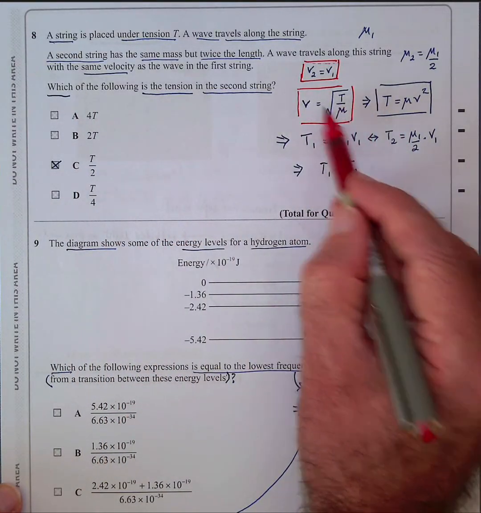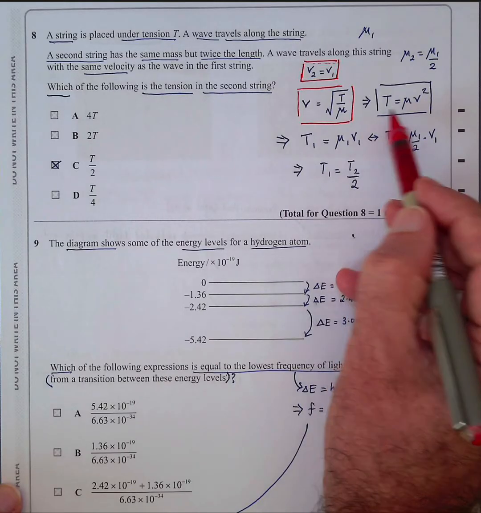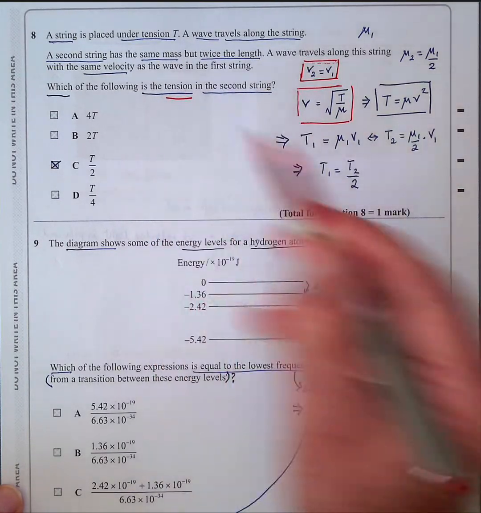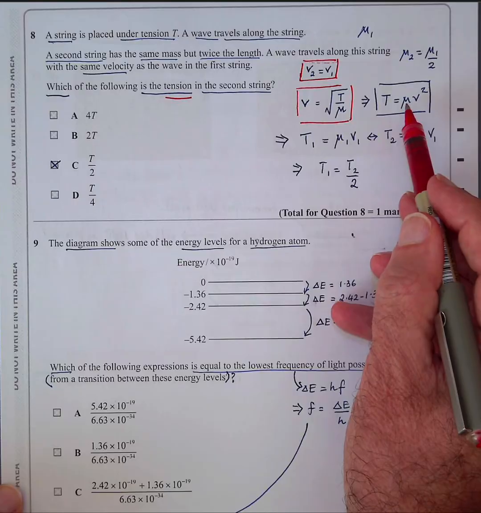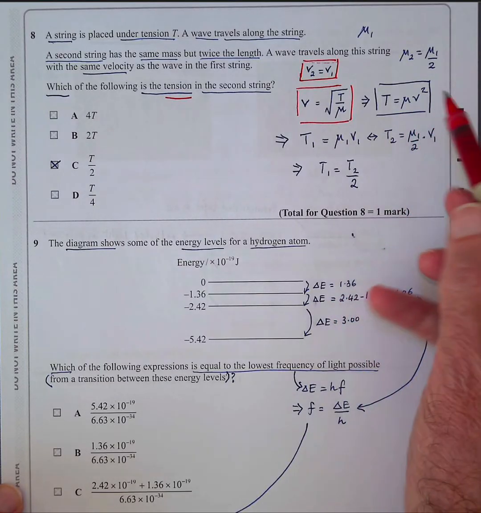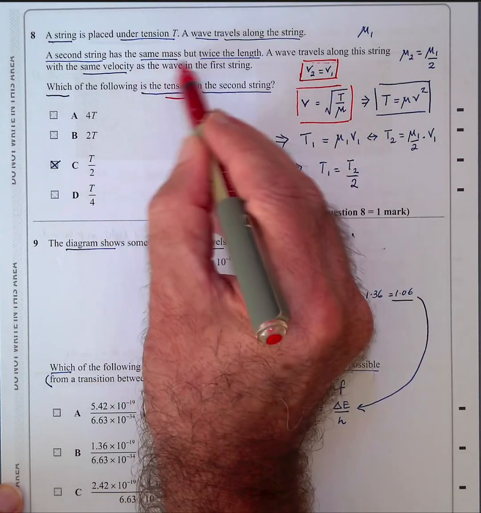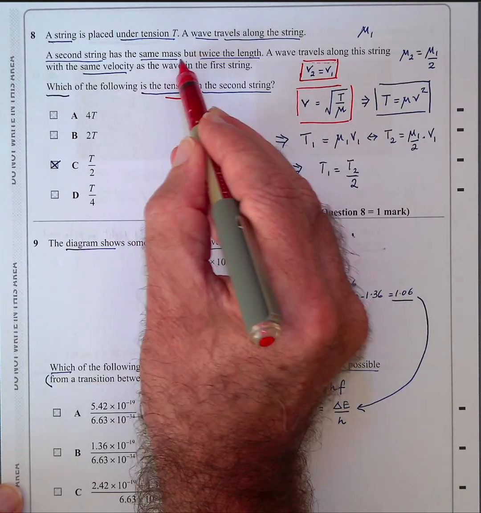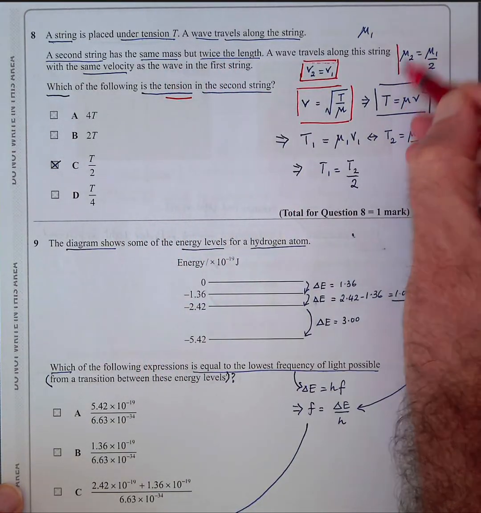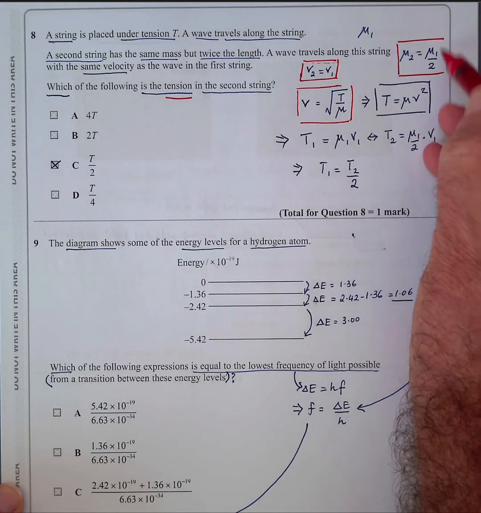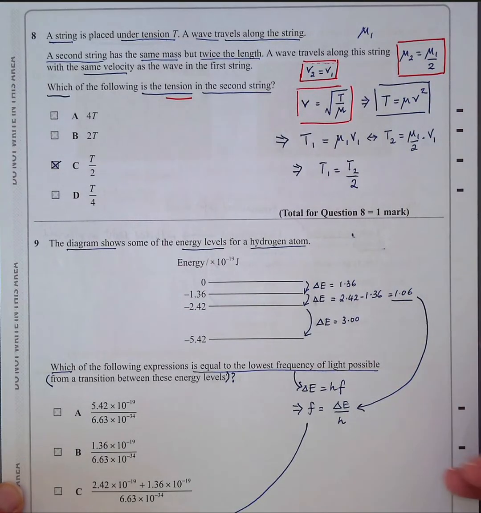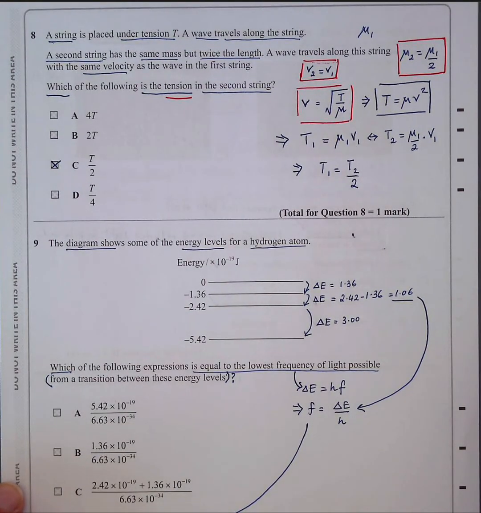So I'm going to get rid of the square root sign, change the subject to tension because that's what we're looking at. So we know that tension will always be equal to mu times V squared. Now we know that the second string has the same mass but twice the length, that means the mass per unit length of the second string will be half of the first string, same mass.